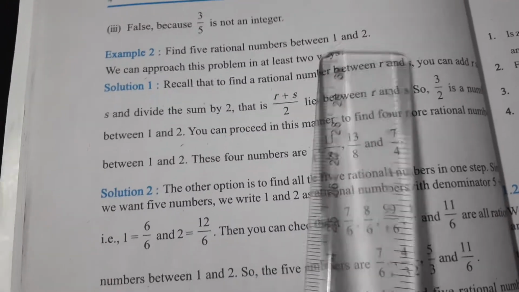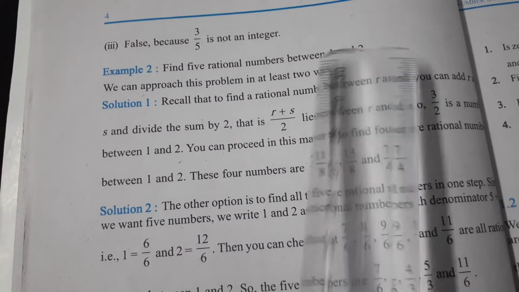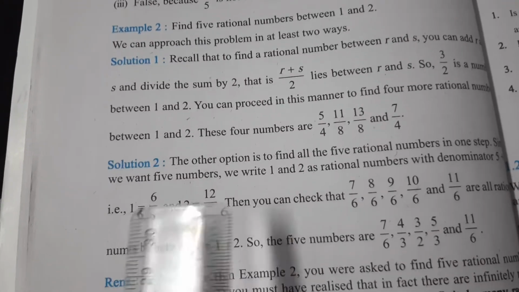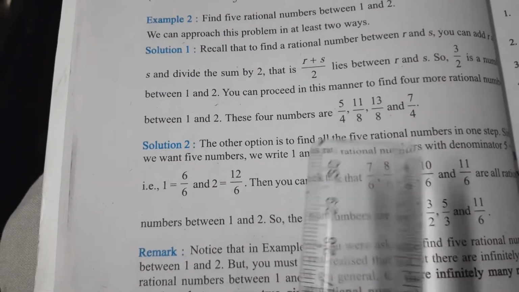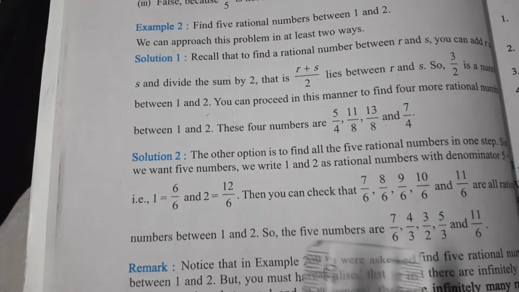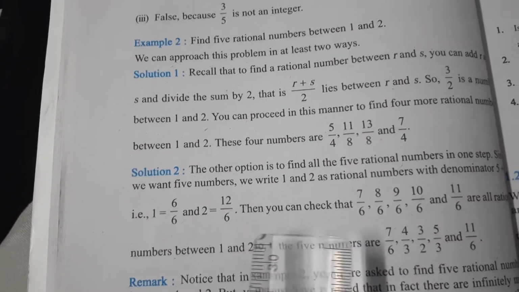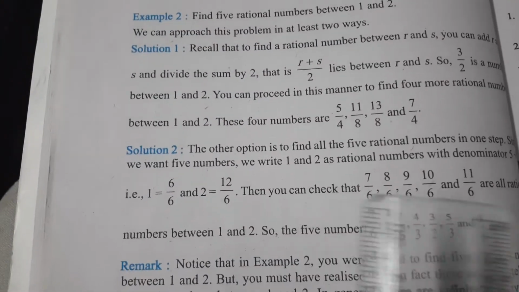In another way, next method: find 5 rational numbers between 1 and 2. We need 5 rational numbers, so the denominator is 5 plus 1.